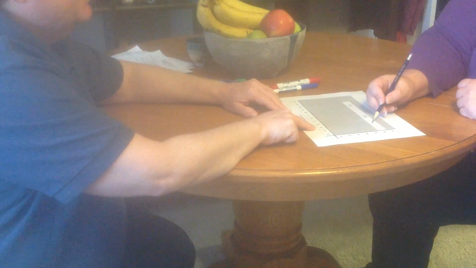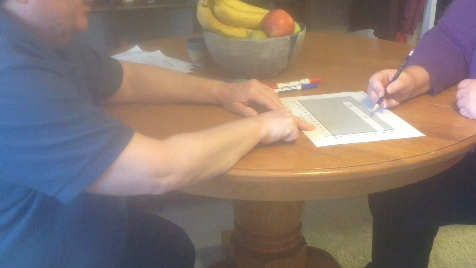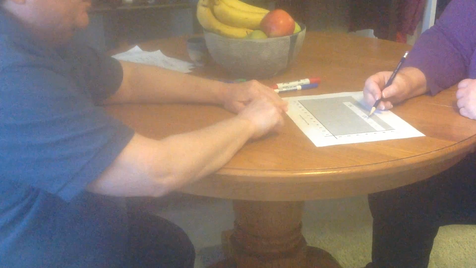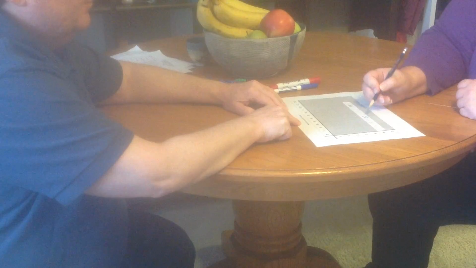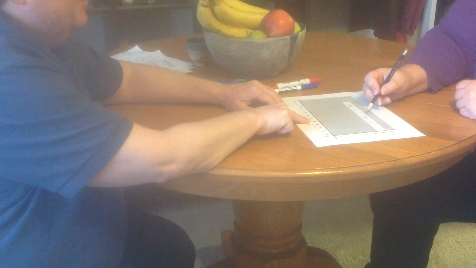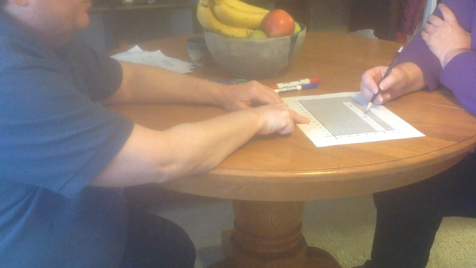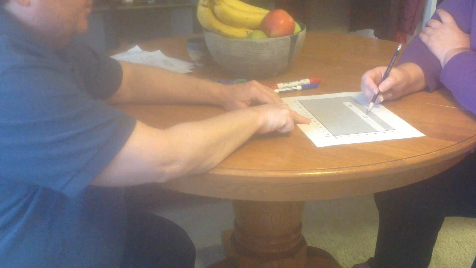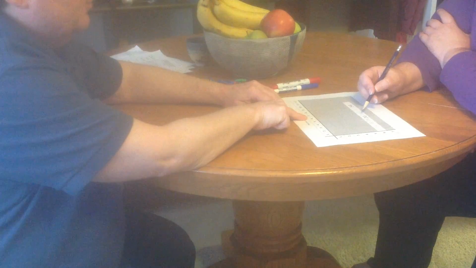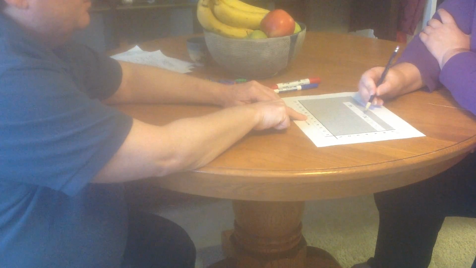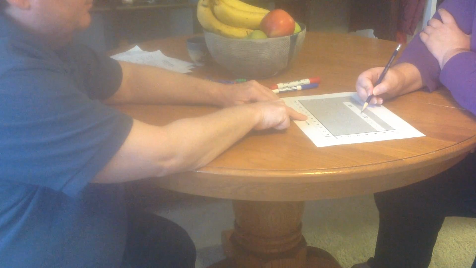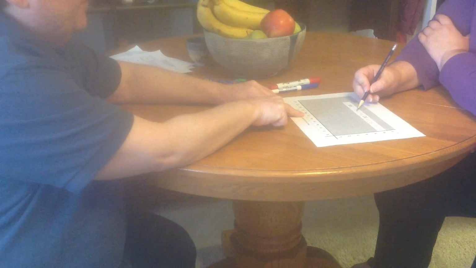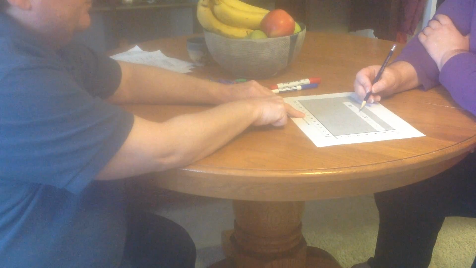3 groups of 6 is 18. 4 groups of 6 is 24. This one we know, because we did it the other day. 5 groups of 6 is 30. 6 groups of 6 is, well, we can add 30, 1, 2, 3, 4, 5, 6. 36.